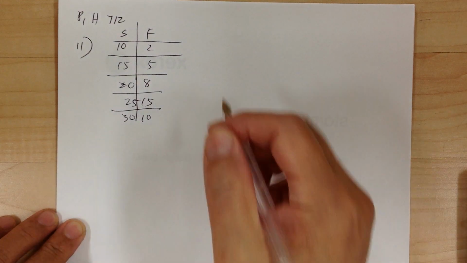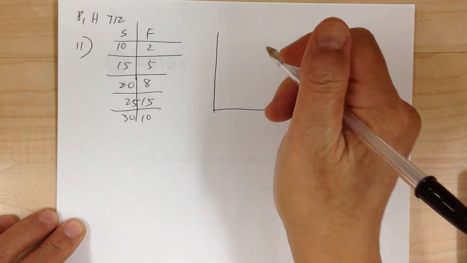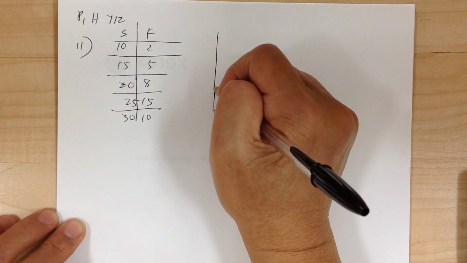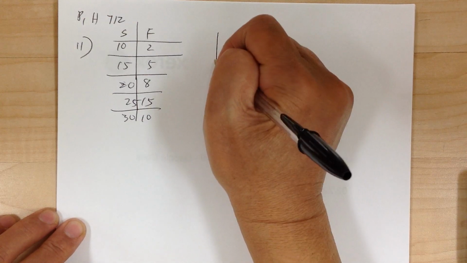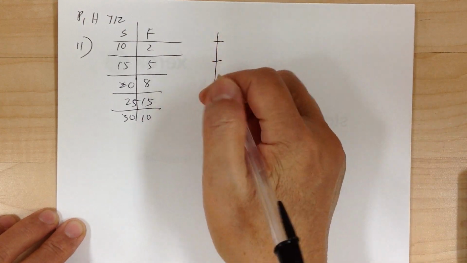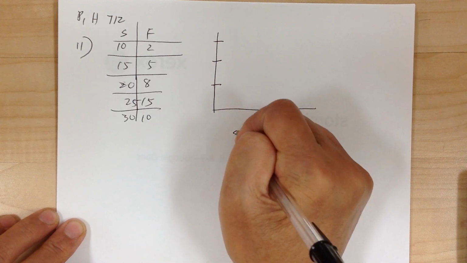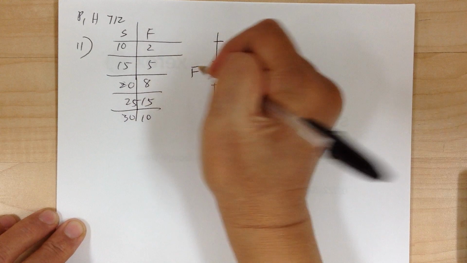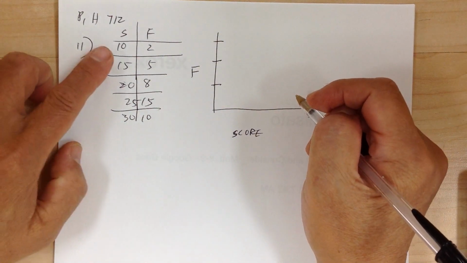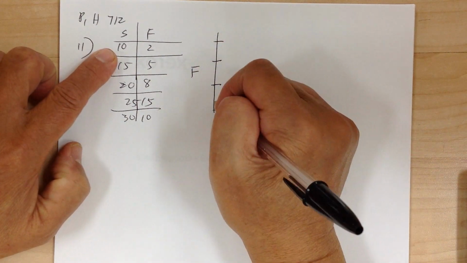To make the histogram, normally you want to have the scores down here and the frequency up here. So the score of 10 has a frequency of 2.